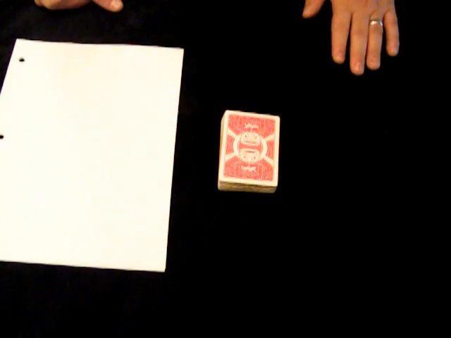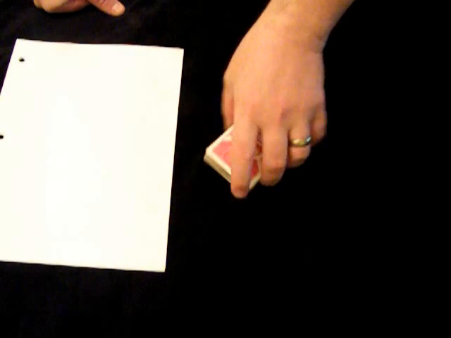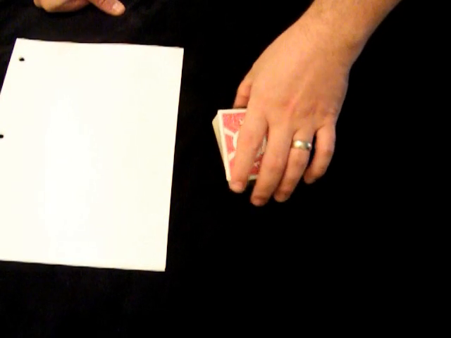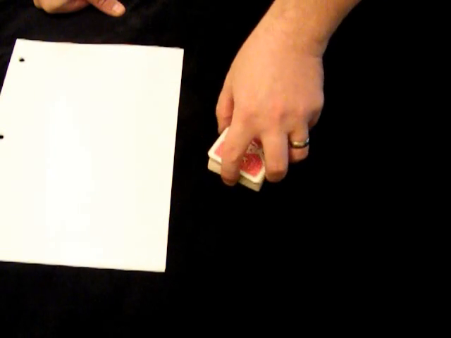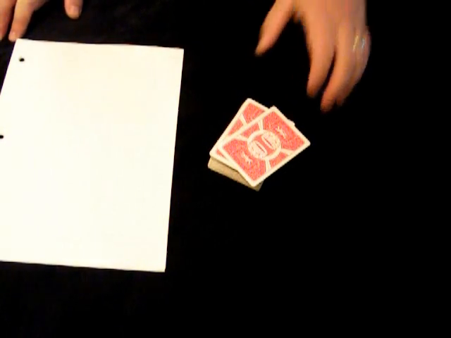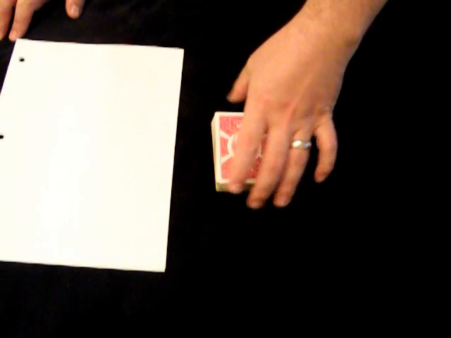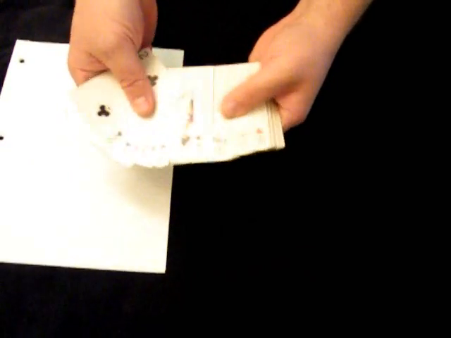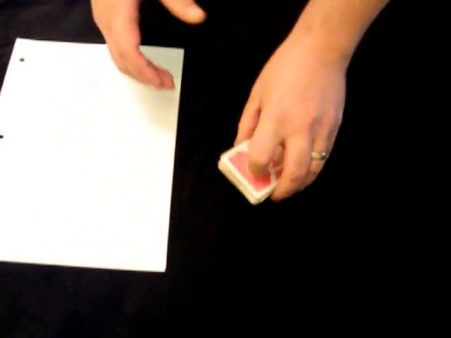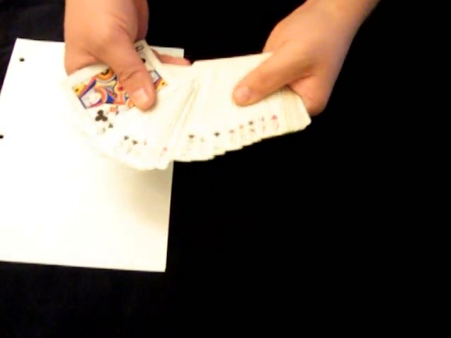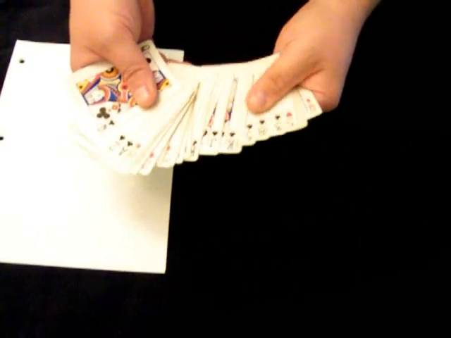Okay, welcome to the tutorial for the opening of the ace, the 4 ace trick. Now, how this works is first, of course, I show the deck to be a regular deck of cards, and I get the spectator to cut the deck as many times as they like, and then I lead off the ace of spades here by putting it on the bottom of the deck.